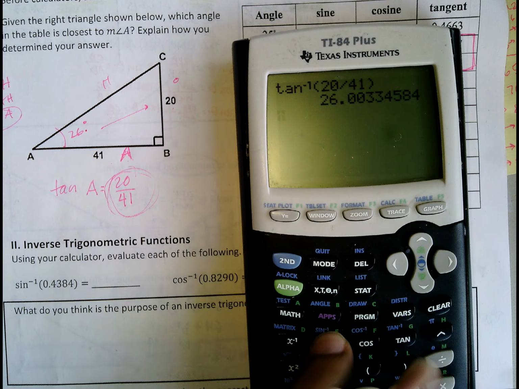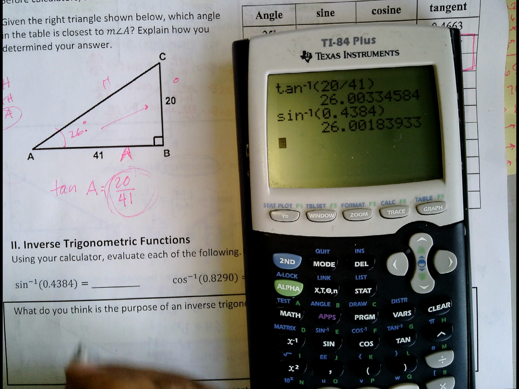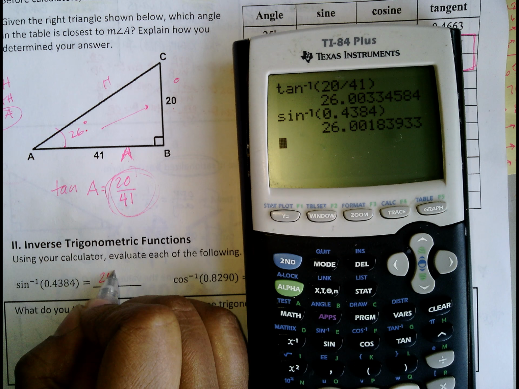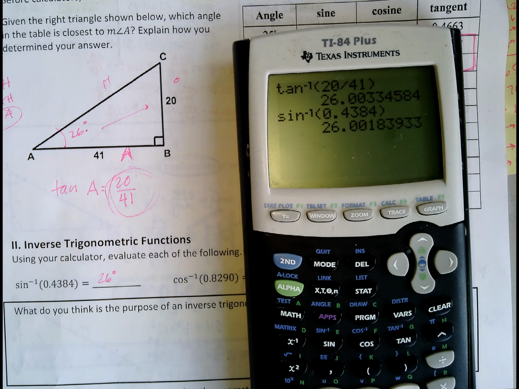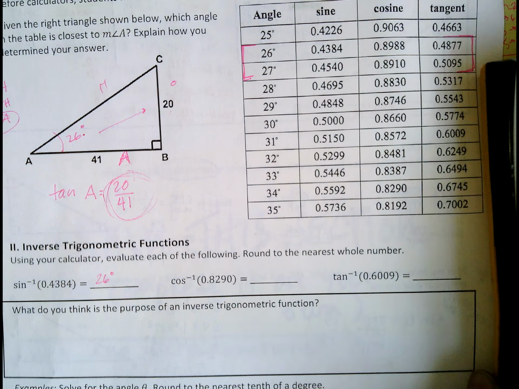And then sine, and then I'm going to type in that close my parentheses, and that would give me a 26-degree angle. So the inverse functions, what do you think the purpose of the inverse trigonometric function is?